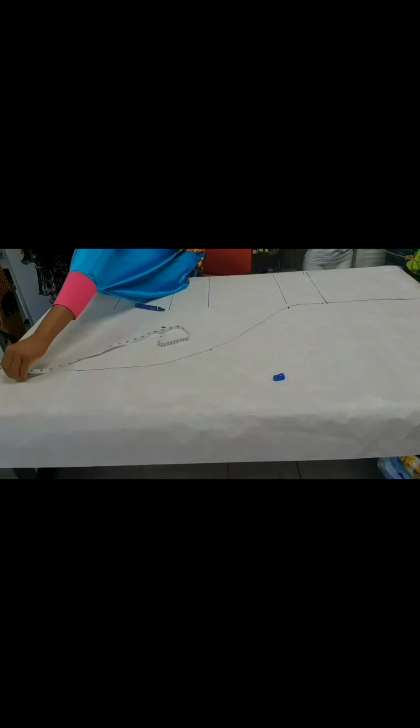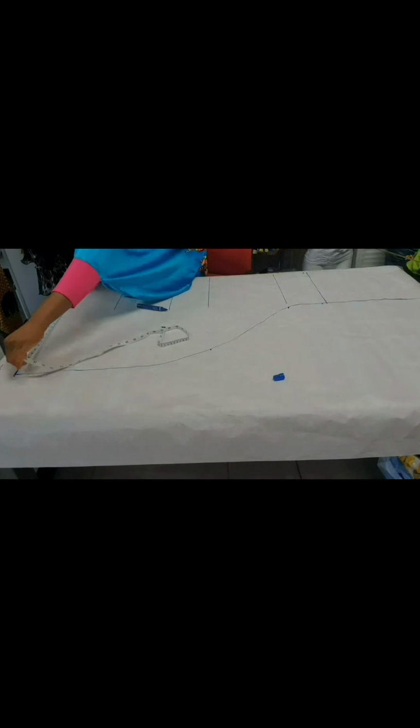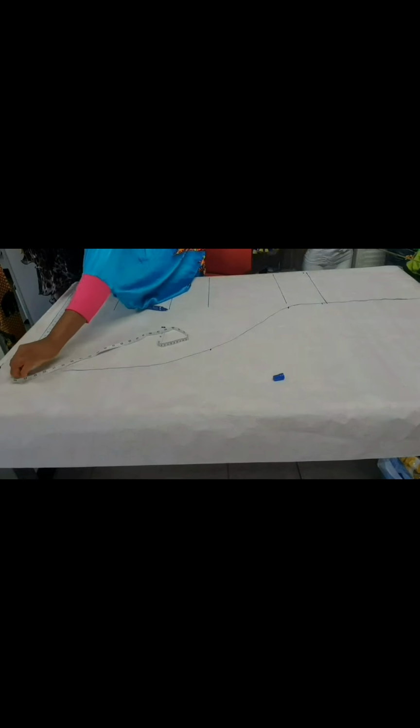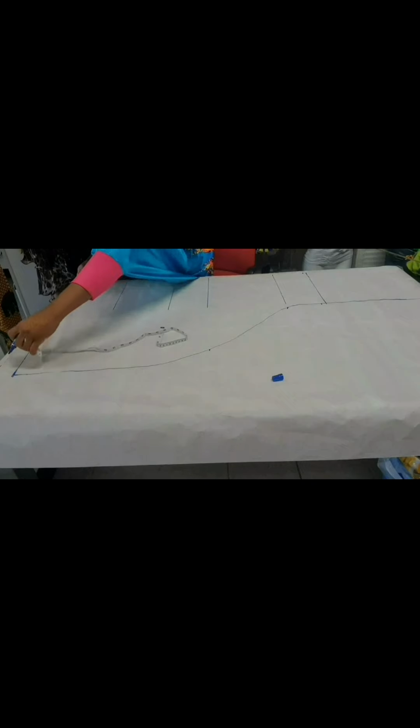From the shoulder point to my arm, what I needed is 27. So after the 8 inches of the shoulder divided into 2, I added an extra 19.5 inches. So altogether it is 27.5 inches. So here, from my shoulder to the arm of my kaftan is 27.5 inches.